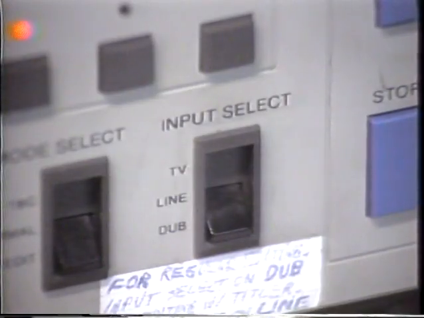First, you look for this switch on the VTR recorder. If you were to flip the switch from the dub position to the line position, you will be able to record from the title maker to the VTR recorder.